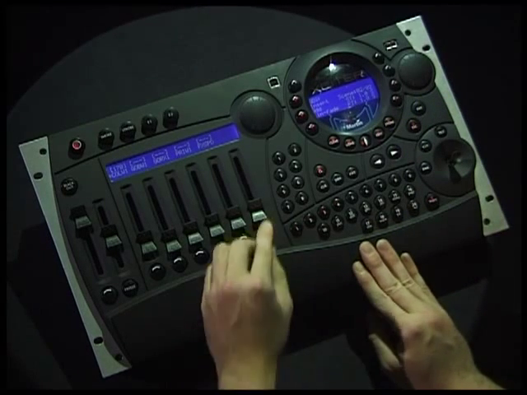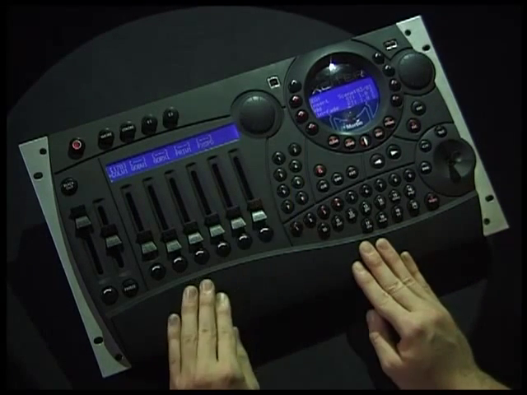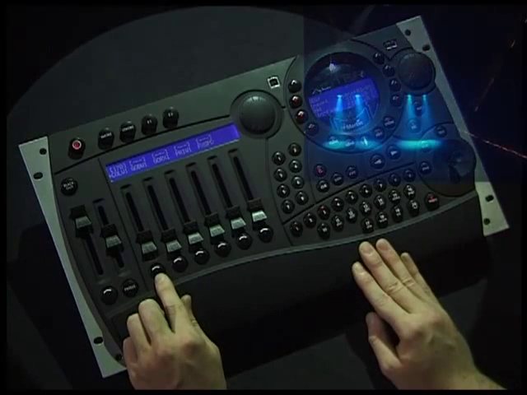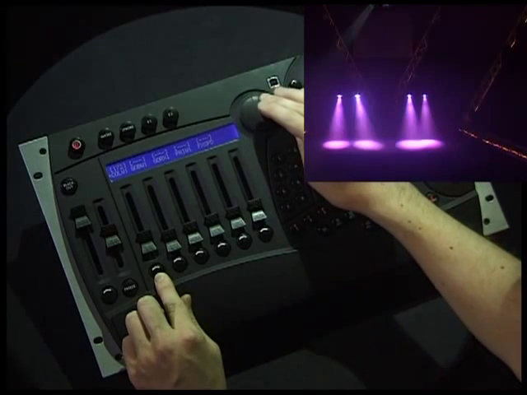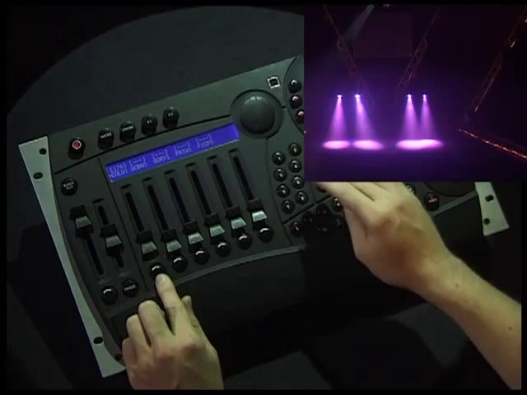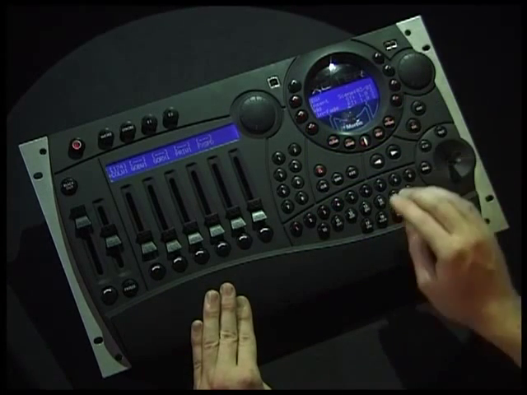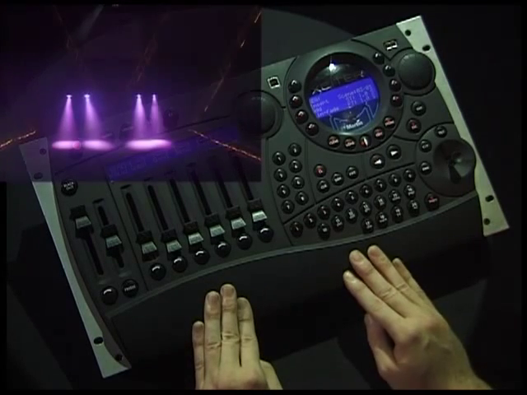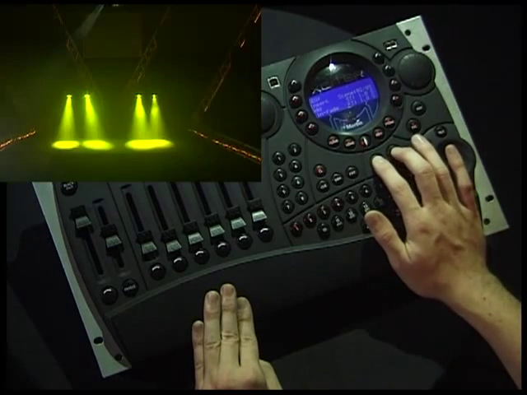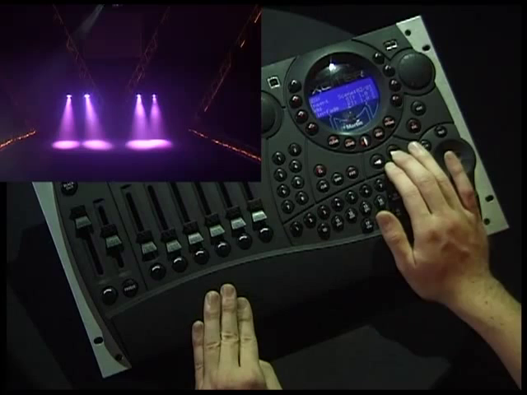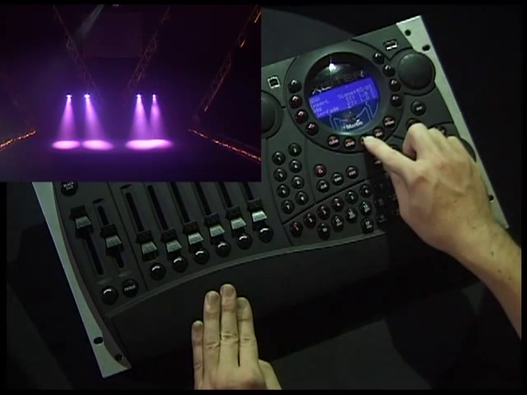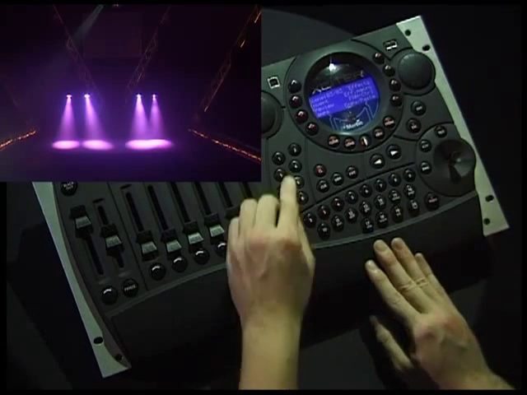Let's add the third and final step to our color chase. We pick a new color, and store it to step 3 in the editor. Let's try and step back and forth in the sequence. We can also preview it from the advanced menu.